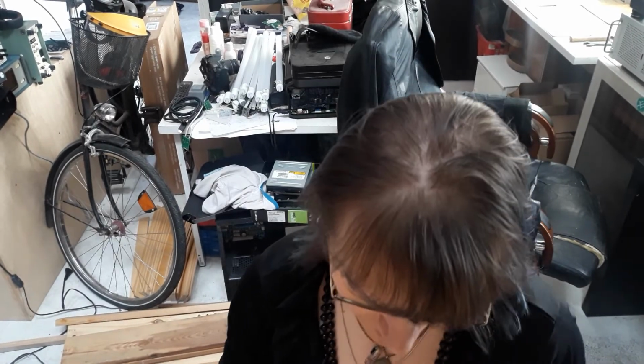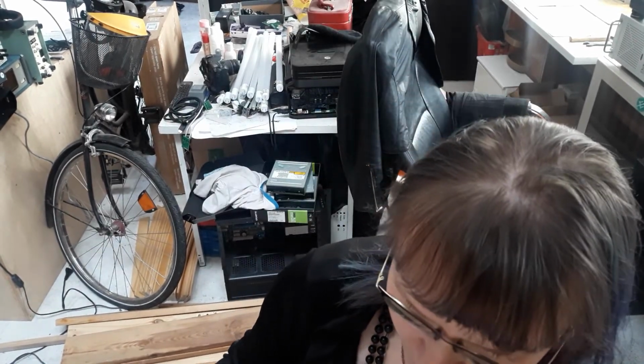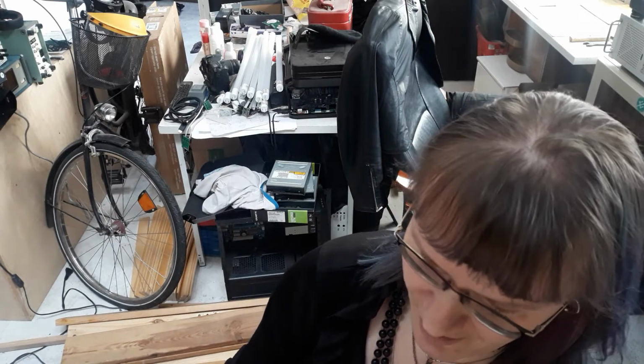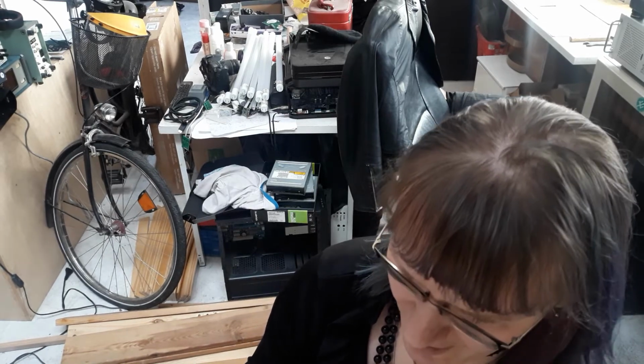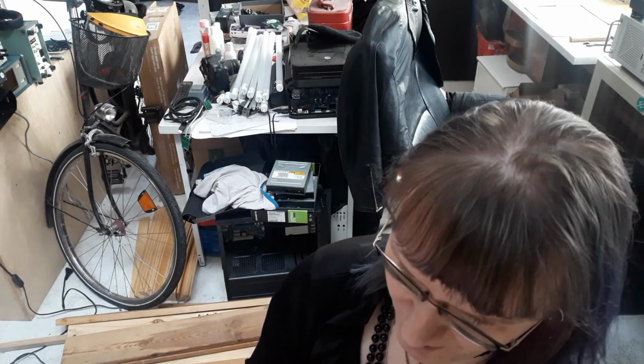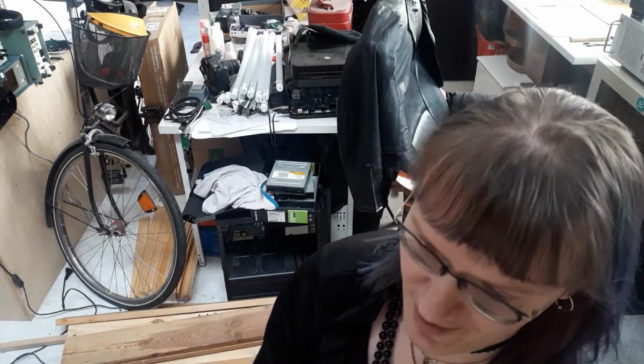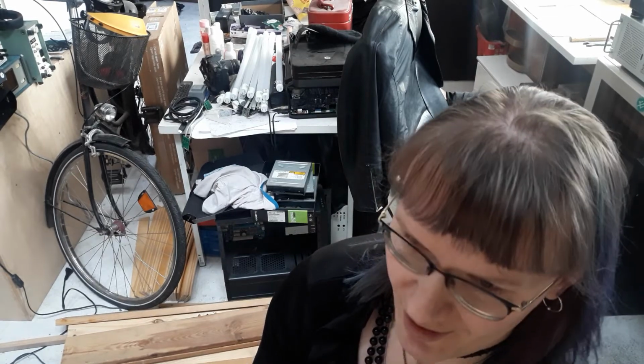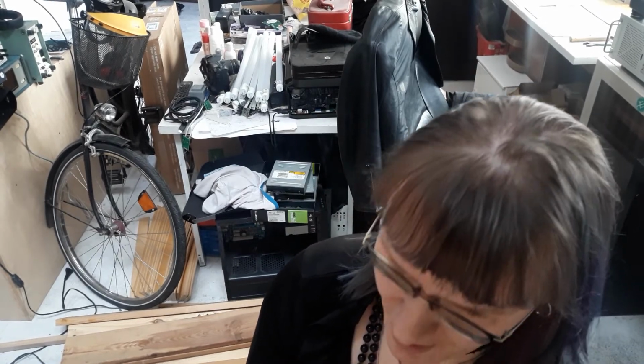This card has 8 analog outputs and 8 analog inputs, and it also has 2 digital outputs and 2 digital inputs. And there's hardly any information on this card to be found on the internet. There are no pinouts, there are no schematics whatsoever.